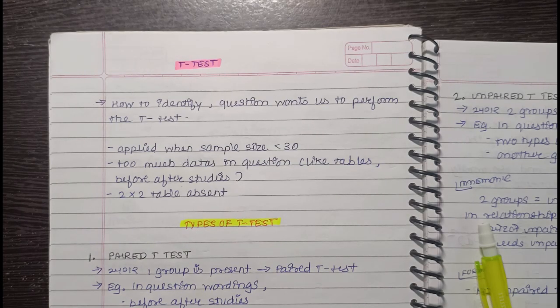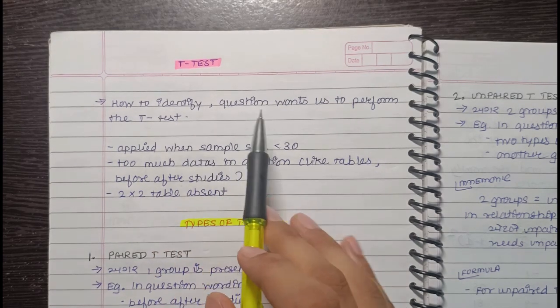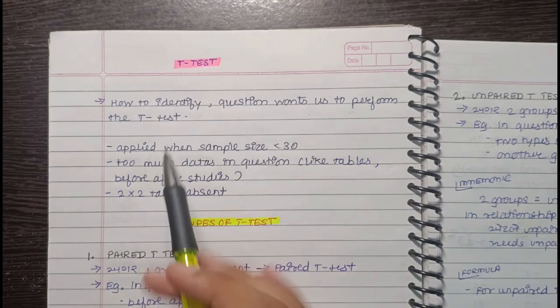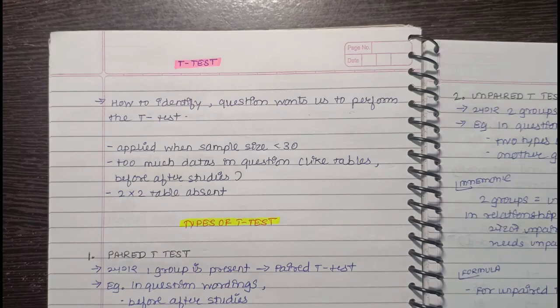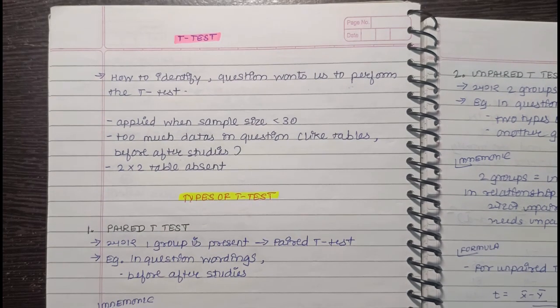In today's video we are going to talk about the t-test. तो सबसे पहले how to identify that the question wants us to perform the t-test. कब पता चलेगा कि क्वेश्चन जो है उसमें t-test बायोस्टैटिस्टिकल एक्सरसाइज हमें परफॉर्म करनी है.